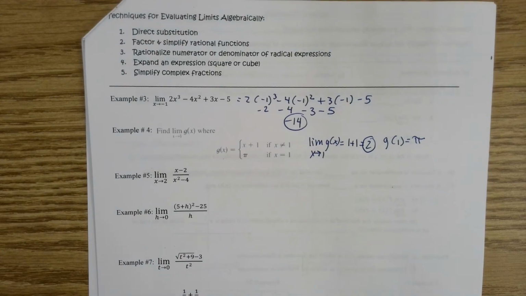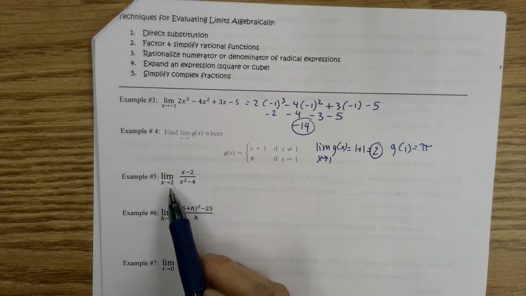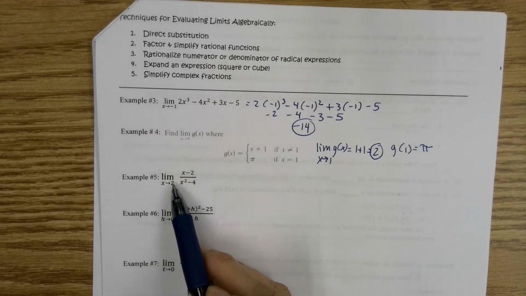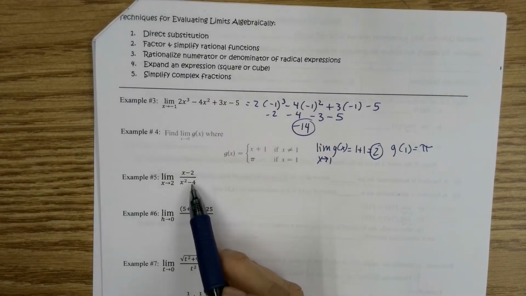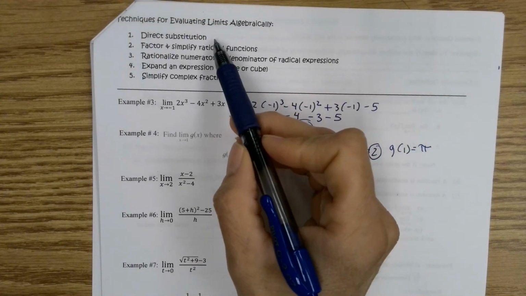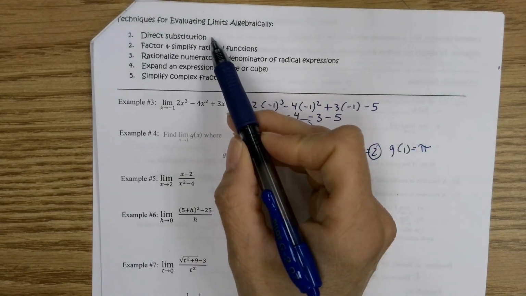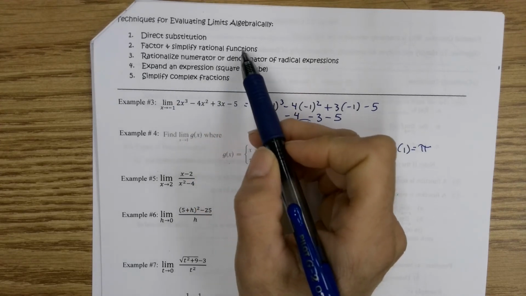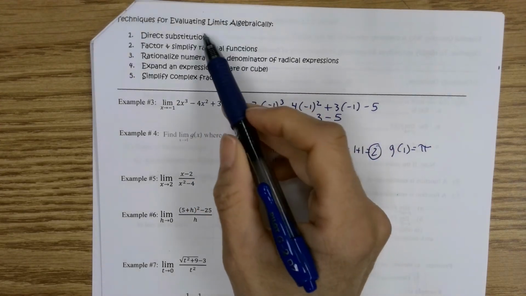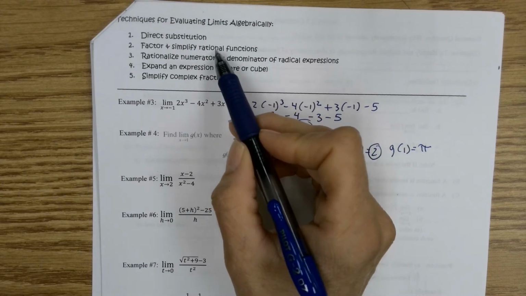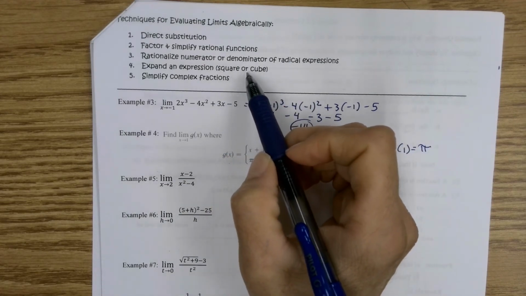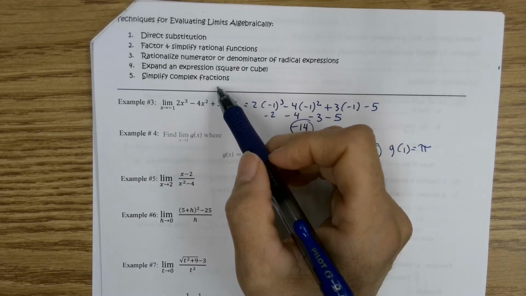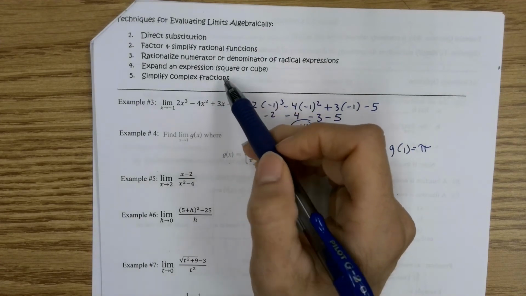All right, take a look at example number 5. So I'm always going to try first to substitute my value in. So if I try to substitute a 2 in, I'm going to get 2 minus 2 is 0. 2 squared is 4 minus 4 is 0. 0 over 0 is an undefined function. So if we go back up to our list, direct substitution is not going to work. Next thing I'm going to try, factor and simplify any rational functions. And you'll notice as you go through the list, option number 2 works well with rational functions. Option number 3 works well with radical expressions. Number 4 works well when you have something to expand, and number 5 works well with complex fractions. So it's usually very obvious which of these techniques you're going to use.